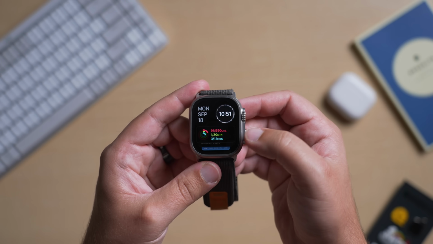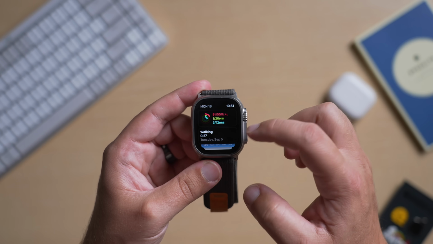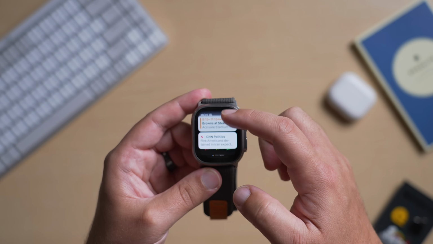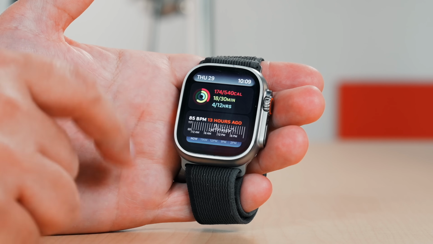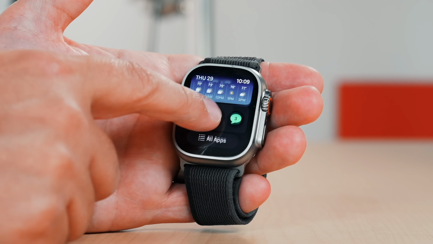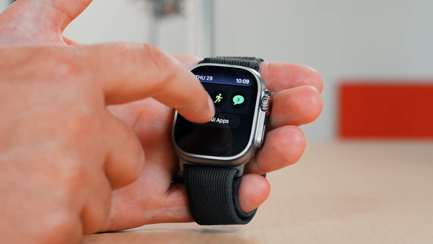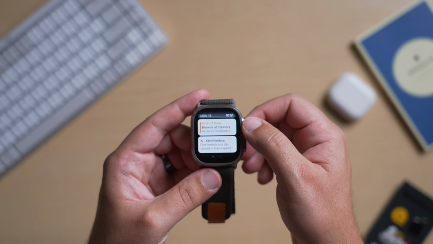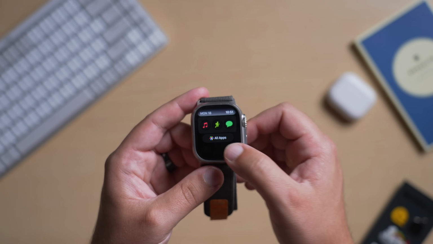Starting with the overall user experience, which has had a pretty big change. When you swipe up, you now have this new Smart Stack widget UI, where you can customize different widgets and all of the info that's available in this little card-like fashion. There's also a quick way to get to all of your apps there at the bottom of this screen, and you can use the crown to go through the widgets, or obviously just use your finger and swipe around.